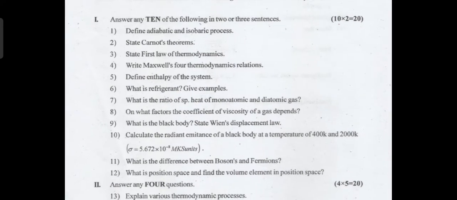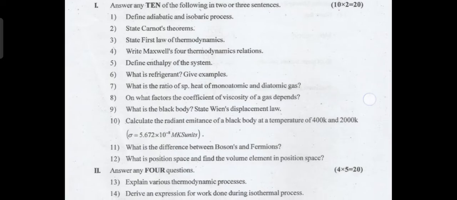Now I will be reading these questions only. Define adiabatic and isobaric process, state Carnot's theorem, state the first law of thermodynamics, write Maxwell's four thermodynamic relations, define enthalpy of the system, what is a refrigerant, give examples, what is the ratio of specific heats of monoatomic and diatomic gas, on what factors does the coefficient of viscosity of a gas depend, what is a black body, state Wien's displacement law, calculate the radiant emittance of a black body at a temperature of 400 K and 2000 K.